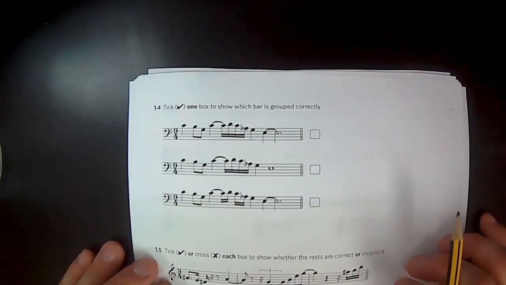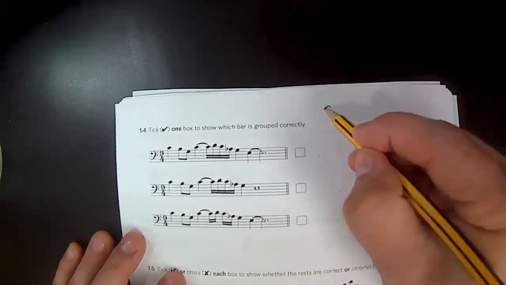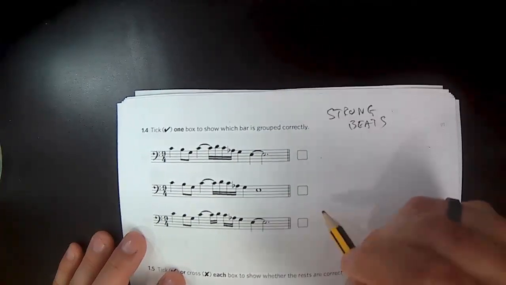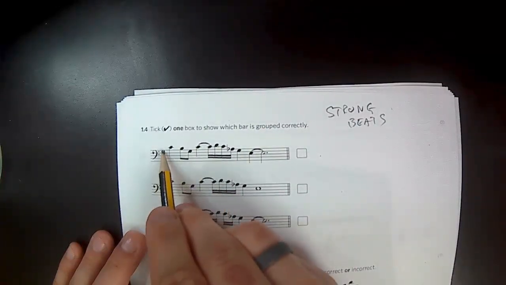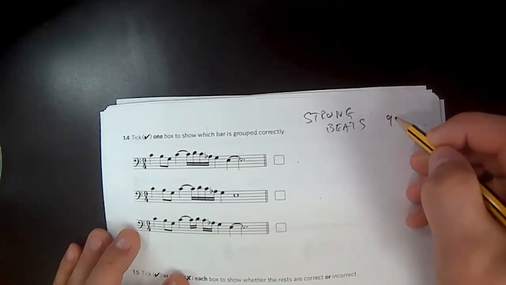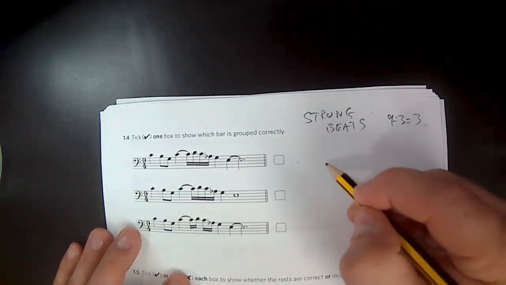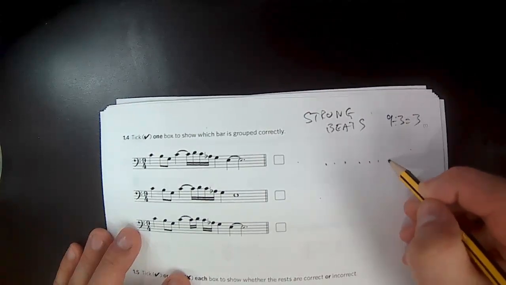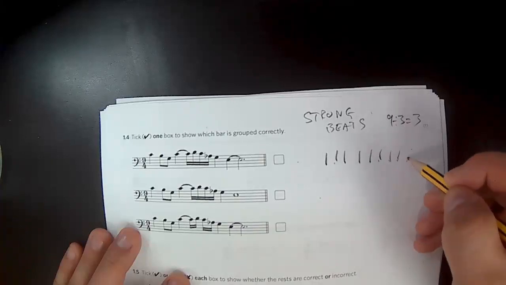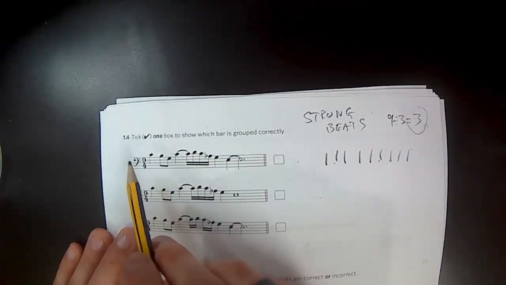Tick one box to show which bar is grouped correctly. Well, we want to see the strong beats, okay? Where are the strong beats? So we can scribble over here. Strong beats, okay? 9, 4. 9 is divisible by 3. So we're looking at a compound time signature. So we've got 9 crotchets. 1, 2, 3, 4, 5, 6, 7, 8, 9. We've got 9 crotchets, and we can do it because it's a compound time signature in groups of 3.